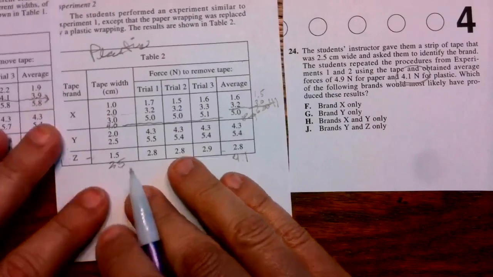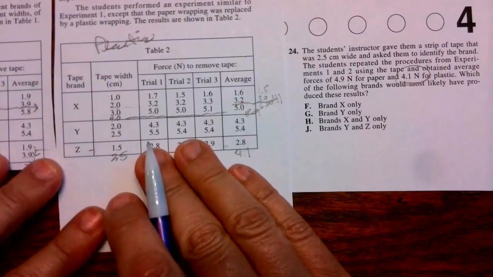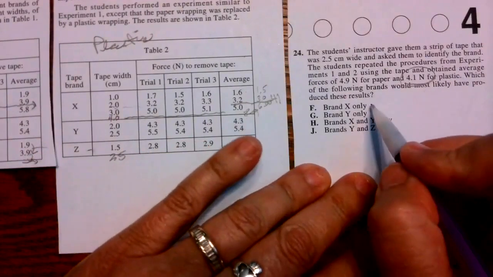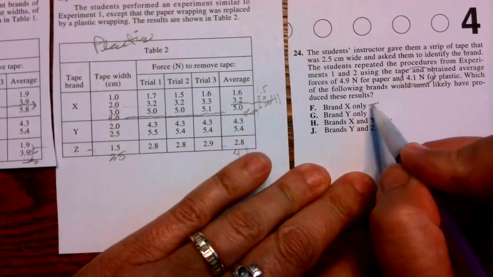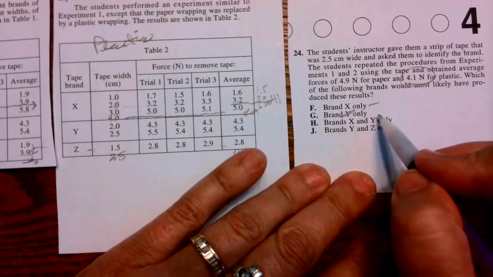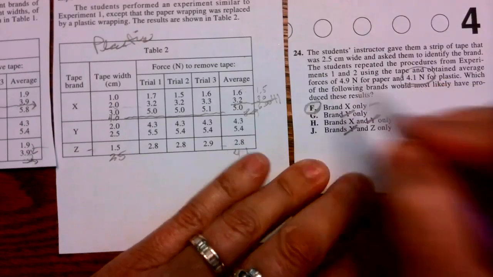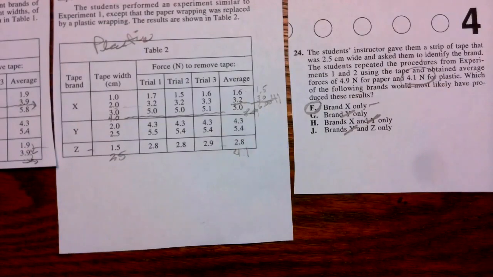So I'm really confident of X and maybe a Z. Let's see what we got here. We've got brand X only. That could be. Not Y. Not Y. So it has to be brand X only. Okay. Done with passage number 4.